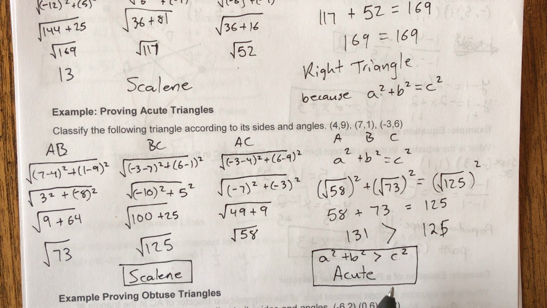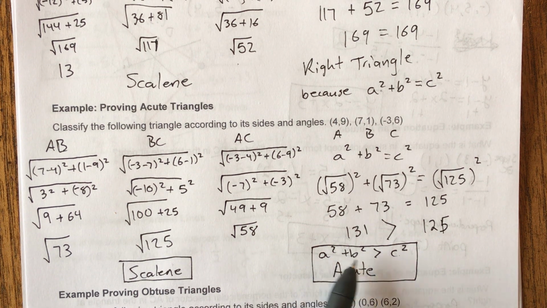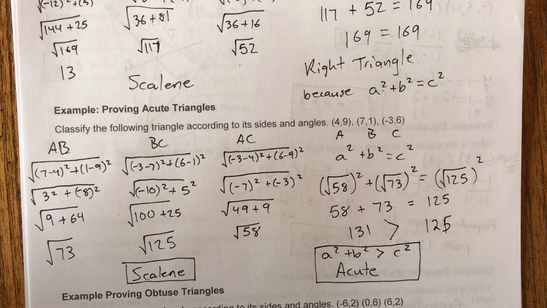All right, and again, there are reasons for this, but there's nothing that we're going to go into in this class. It's just something to memorize, as if their first two terms add up to more than your c squared, then that's going to be an acute triangle.